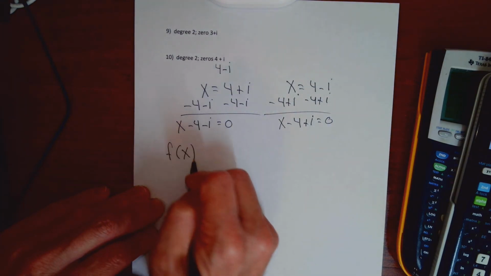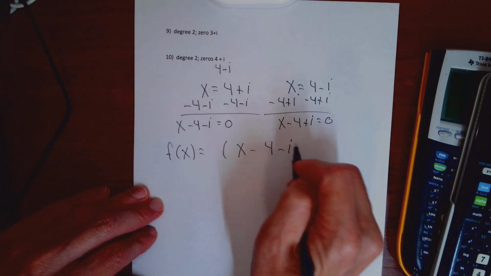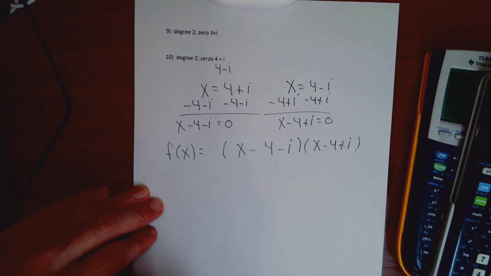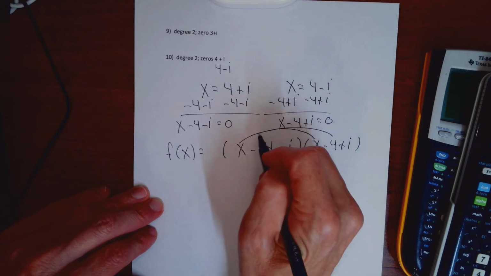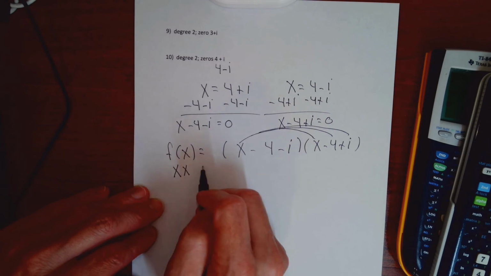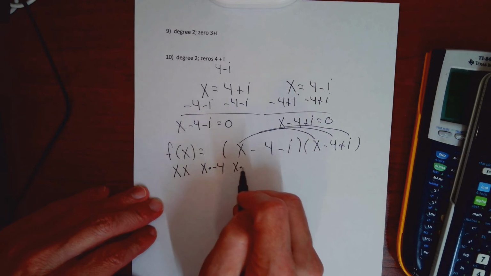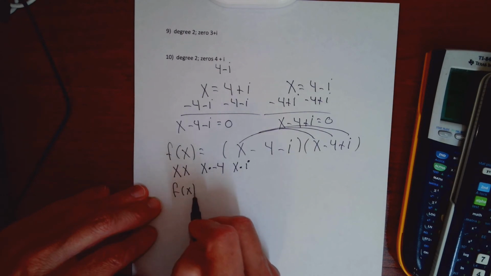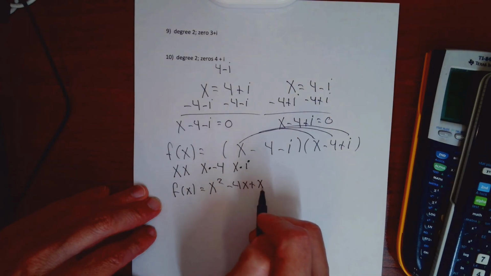So the polynomial that I need to create is going to be x minus 4 minus i times x minus 4 plus i. 9 multiplications to do. First, 3 multiplications. Take the x in the first parentheses, multiply it by the x in the second parentheses, the x in the first parentheses times the negative 4 in the second parentheses, the x in the first parentheses times the i in the second parentheses. My first multiplication gives me x squared minus 4x plus xi.